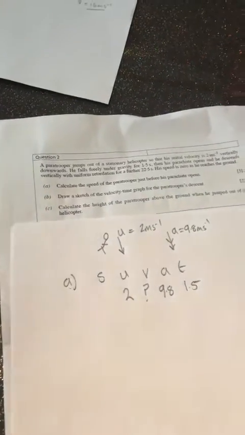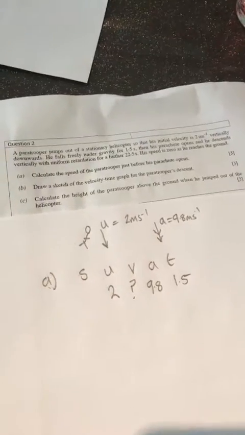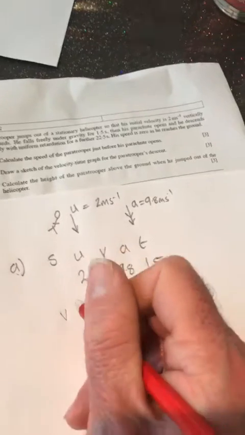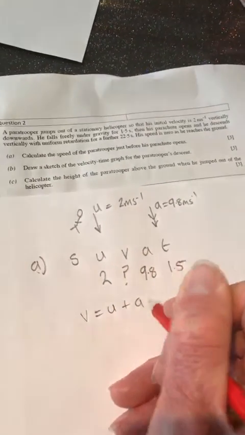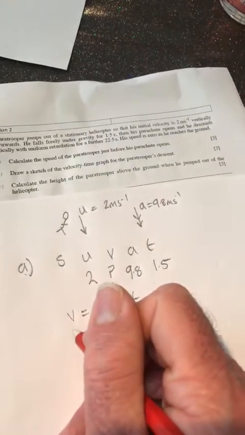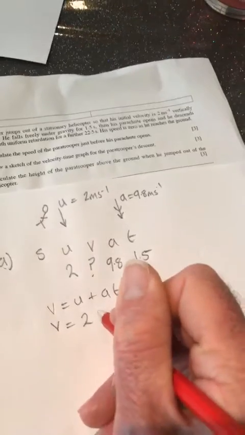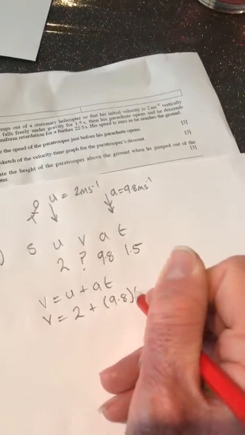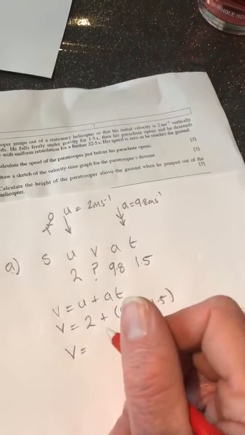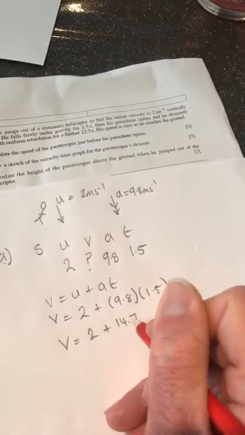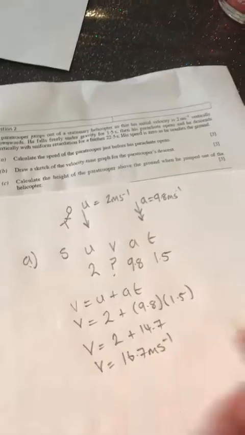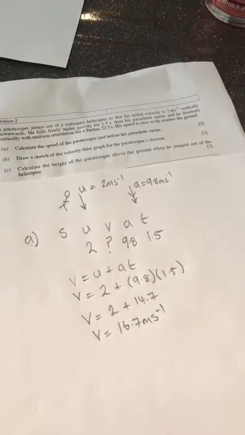So if we think about this question in a bit more detail, we now know that we've got u, a and t, and we want v, so this is simply v equals u plus at. And on many occasions, that's the equation that starts the whole question. Well, we know that v is what we want, u was 2, and a was 9.8 times 1.5. Carrying out that calculation, you should get 2 plus 14.7, which gives you a velocity of 16.7 meters per second. It's positive because he's going downwards, and that's what we set everything to be.